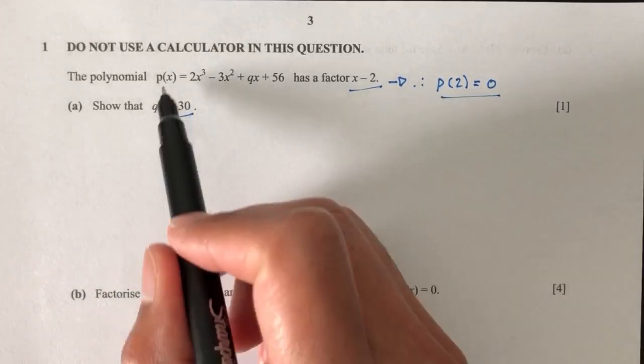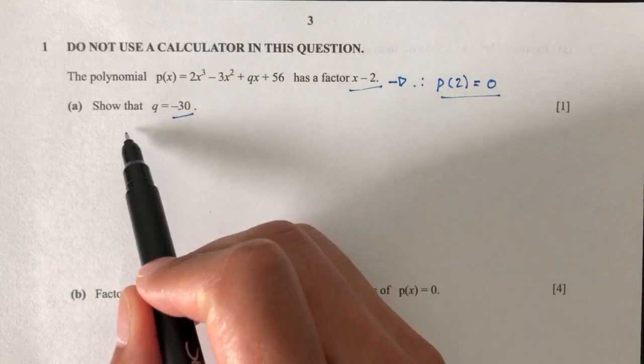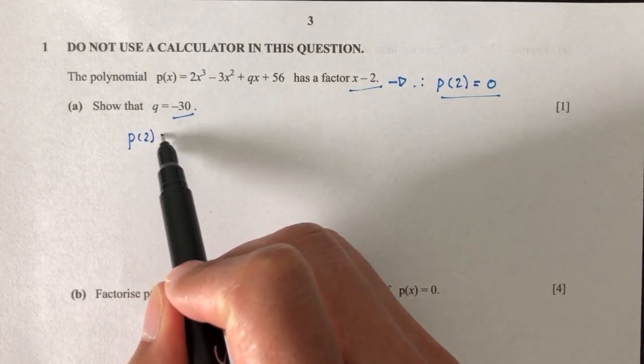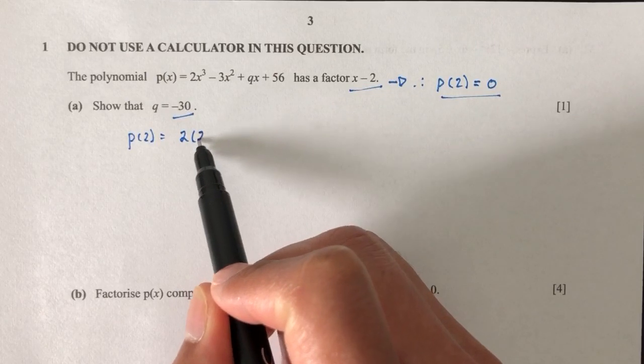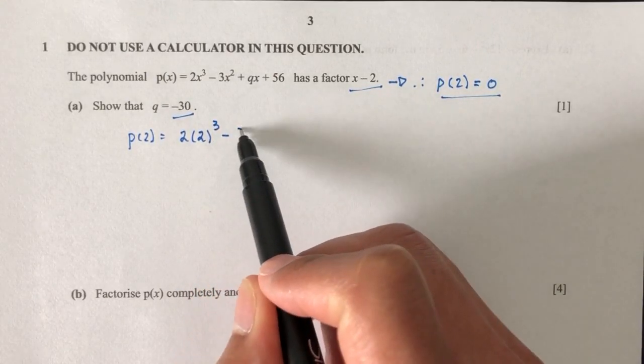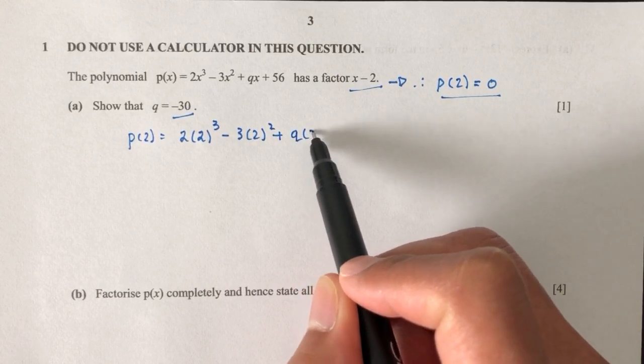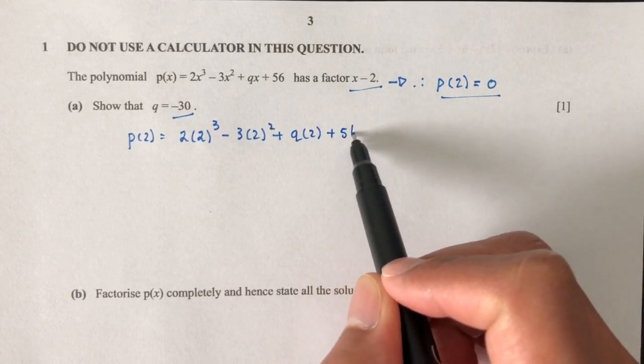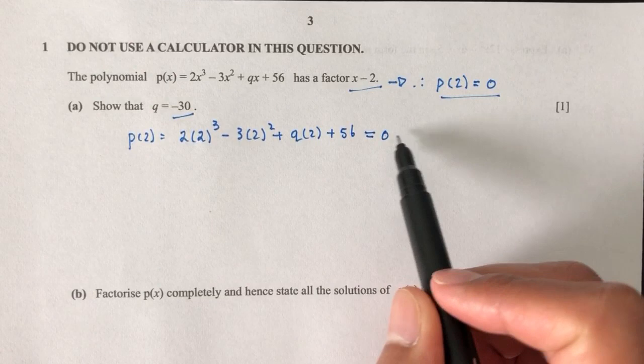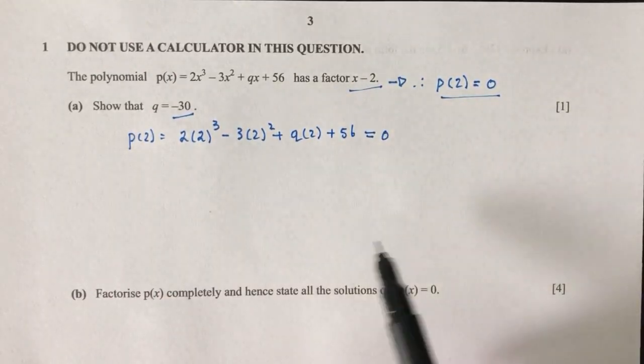So let's do that. Let's put x equal to 2. So p of 2 becomes 2 times 2 to the power 3, minus 3 times 2 to the power 2, plus q times 2, plus 56. That should be equal to 0 because it is a factor of this polynomial.